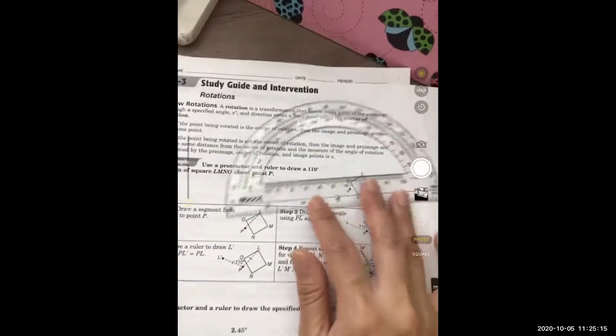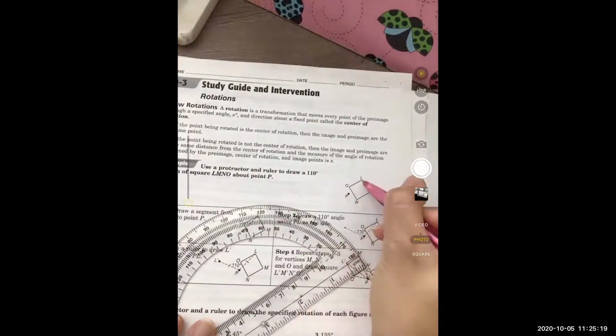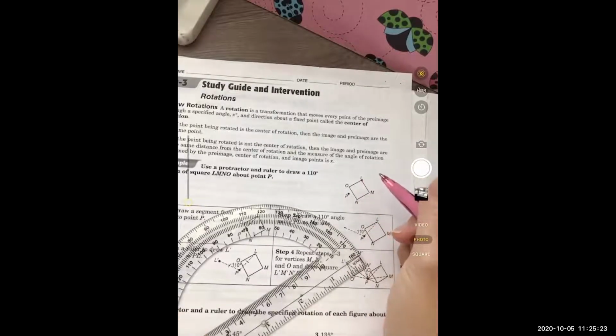All right, so we're going to start with trying to rotate point L. Every transformation that we've done so far, the translation and the reflection, are called rigid transformations, as well as rotation. A rigid transformation simply means that you maintain congruence. So the shape stays the same, the size stays the same, of whatever segment or side you're rotating.